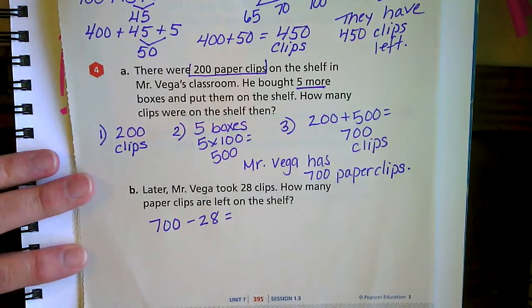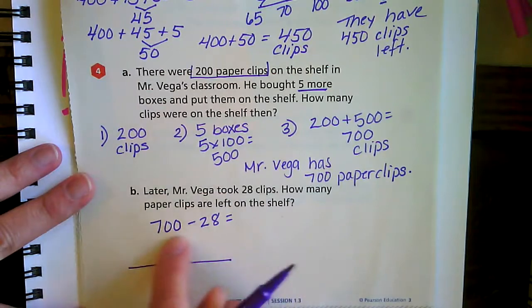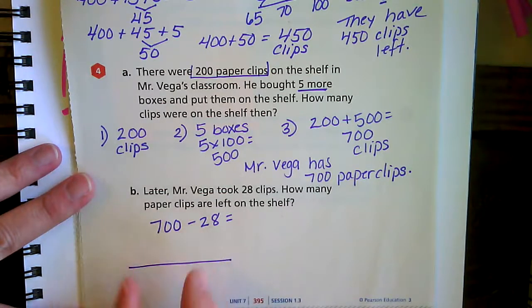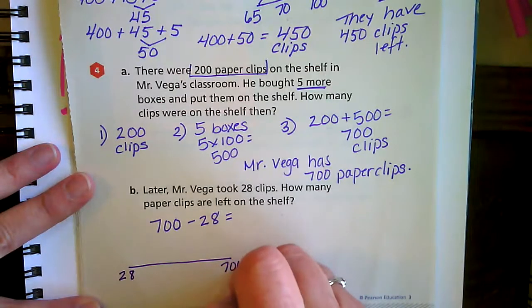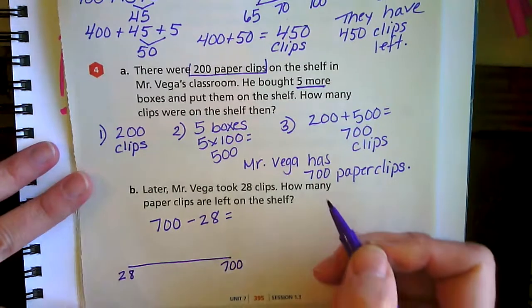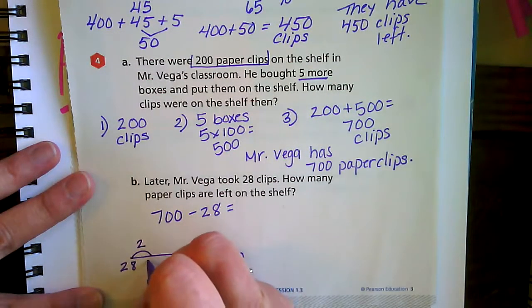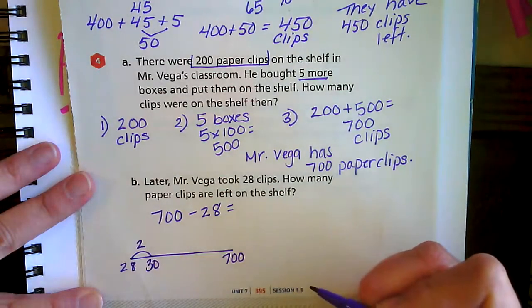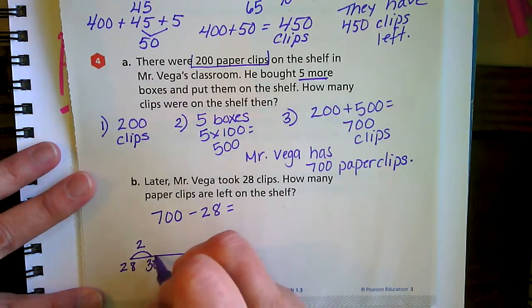Okay, so we have, for some reason, I like finding the difference and working up. I prefer this. I like going from 28 and stopping at 700. All right, so I'm going to get to a friendly place. I'm going to jump 2. That takes me to 30. Okay, now I'm going to get to another friendly place.